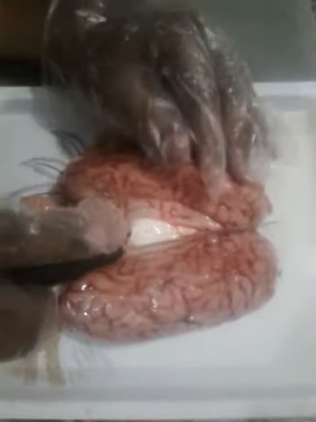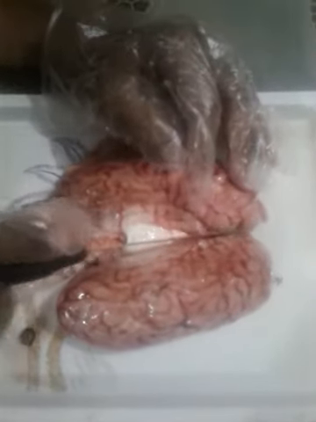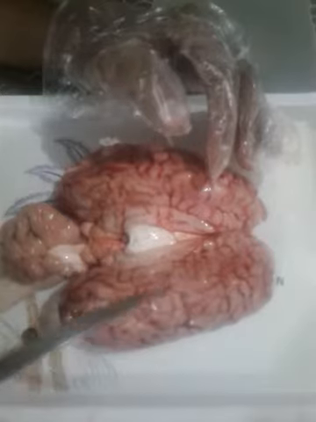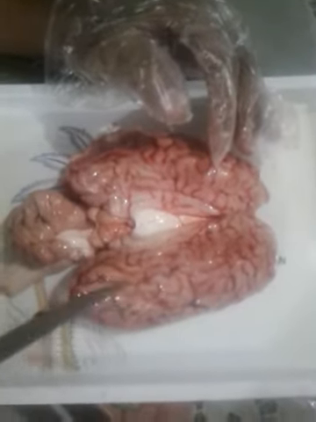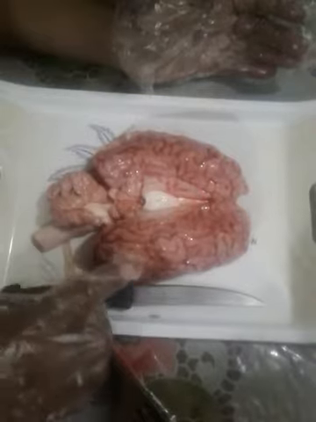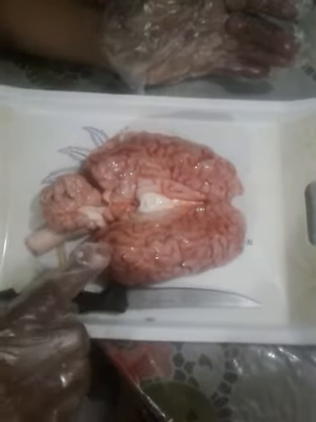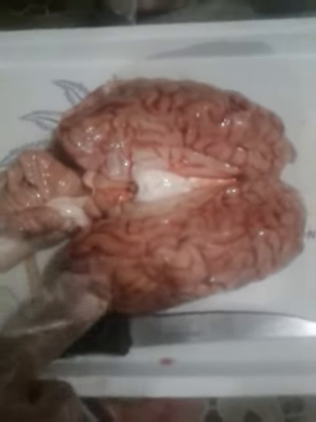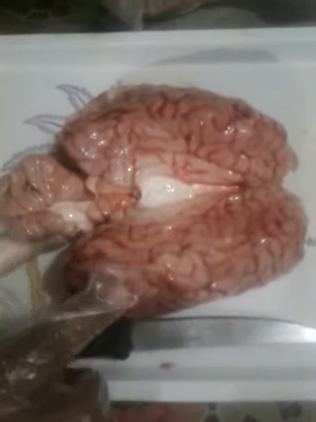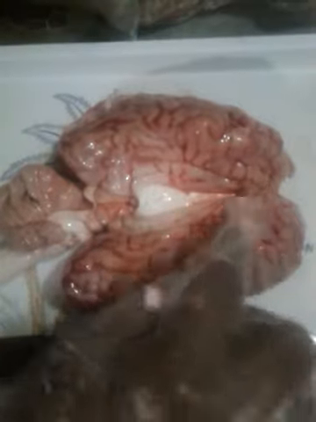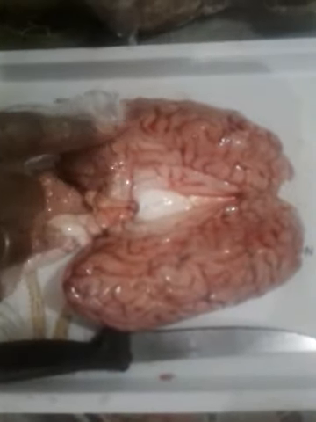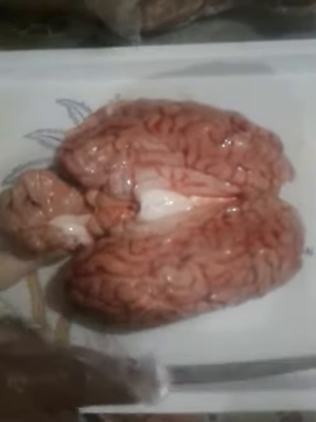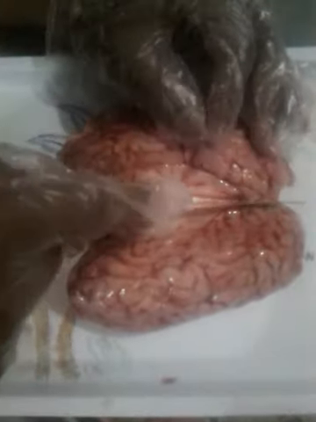If we cut the brain, you will find a very fine, delicate membrane, the surface membrane. You can see here, the brain is covered with a very fine membrane, and inside the membrane you will find a fluid which is known as CSF, cerebrospinal fluid. You will find blood vessels on the surface of the brain, which supply nutrients to the brain cells.